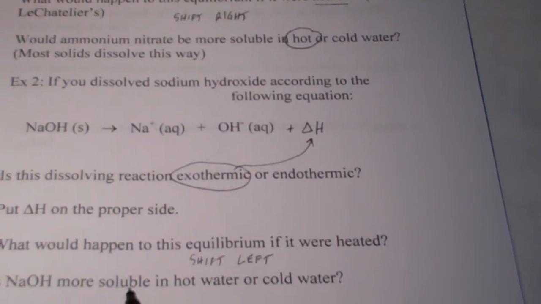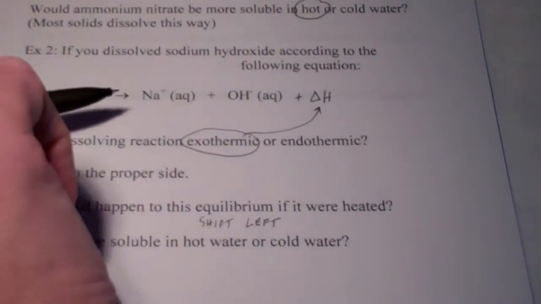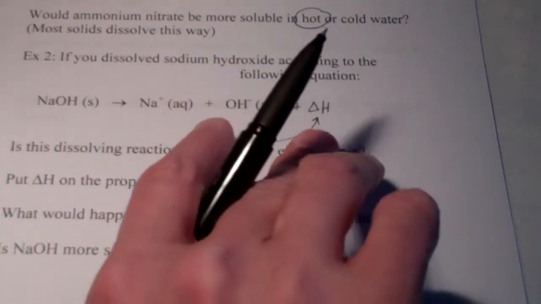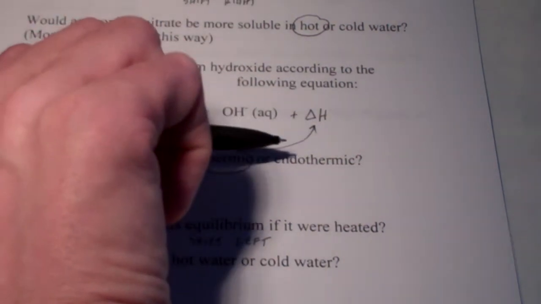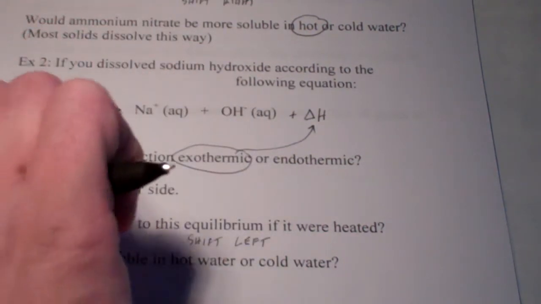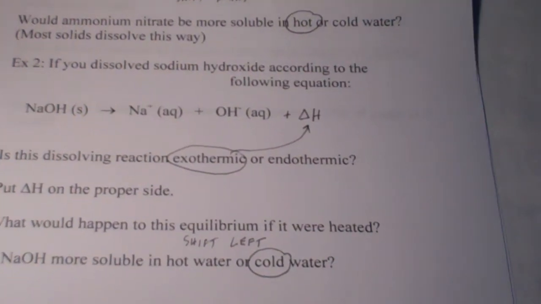So would you suspect sodium hydroxide to be more soluble in hot or cold water? Well, if we want to shift to this side where the AQs are, dissolved in water, we want to shift to the right. We want to make it colder so it will shift towards the heat. So we circled cold in our notes.